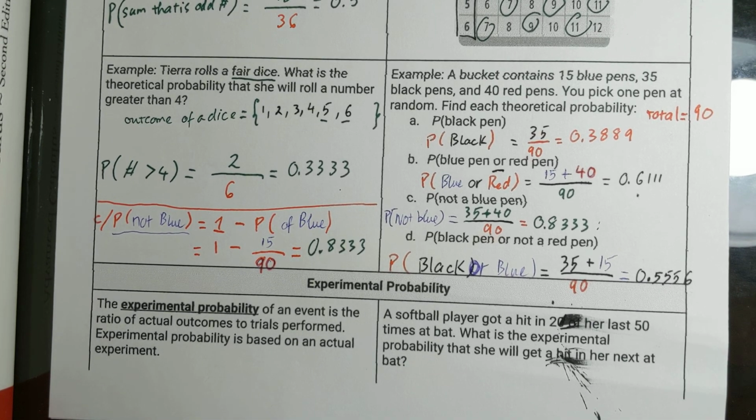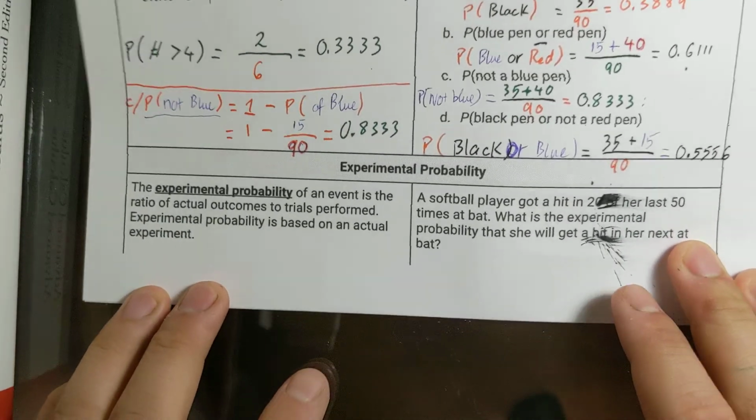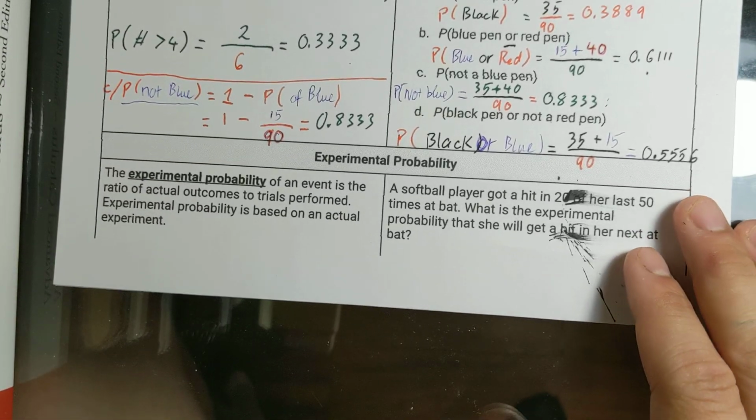0.5556. Really, in that perspective, it means you have about a 55 or 56 percent chance that if you randomly select, it's going to be either black or blue. Not bad, to be honest. Alright, so we're coming up to the next one.